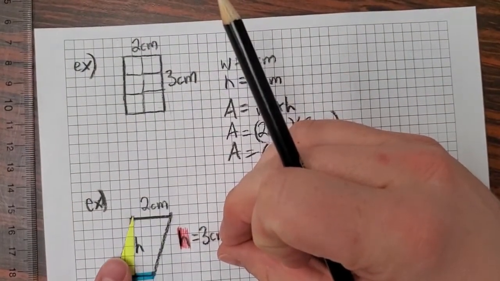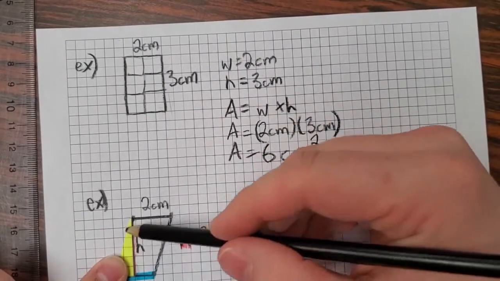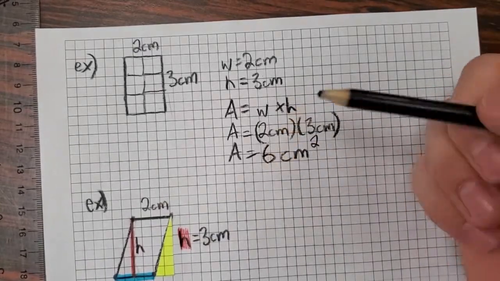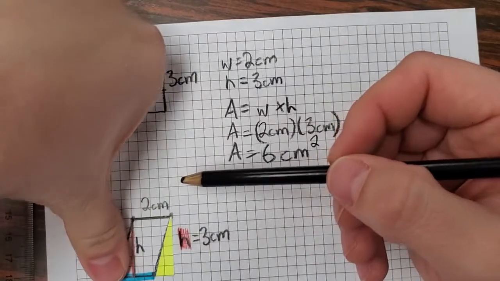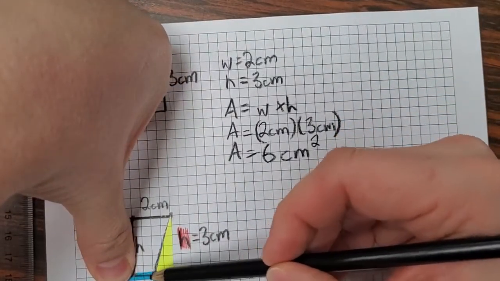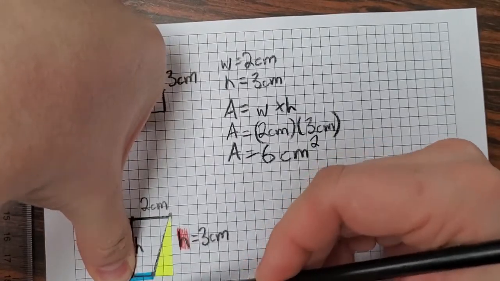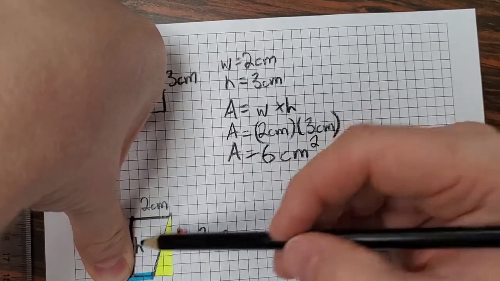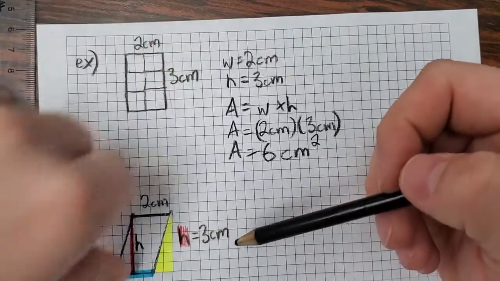What you can do with parallelograms is look, and you'll notice that you can take part of it and move it over to make it into a rectangle, which will make the calculation easy. You'll notice if I cover up this spot over here, we've got 2 squares here and 2 squares here, which would make 4 squares, which is 2 centimeters, which would just be our width. And then you've got your height here, which is still 3 centimeters.